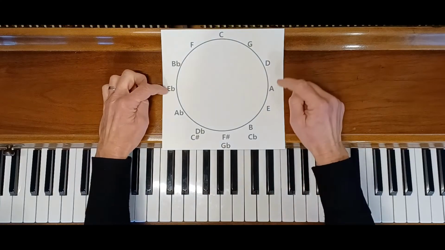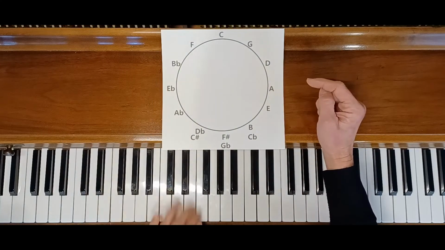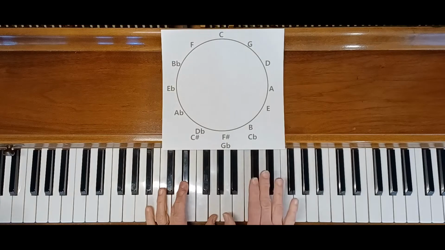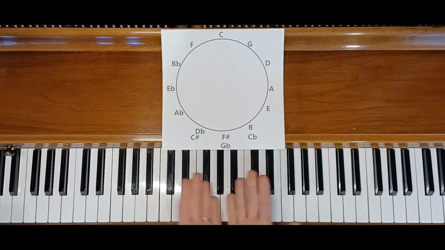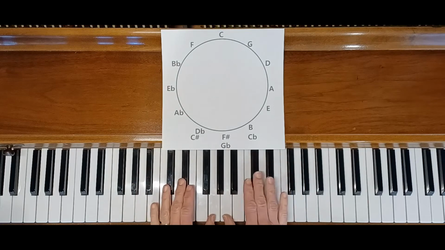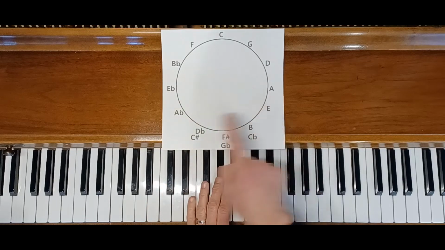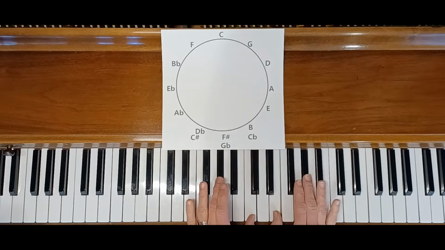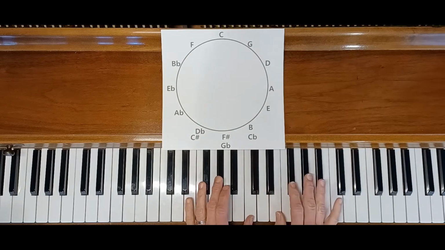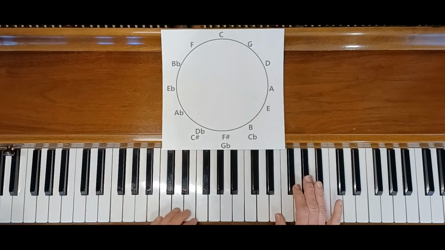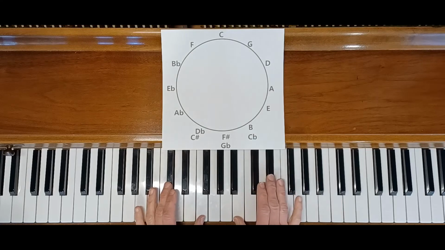So if we go to 3 flats and 3 sharps, we have E flat and A. They are mirror images of each other on either side of G sharp. And then if we go to the next one, A flat and E with 4 flats and 4 sharps, they come out from D. And then if you go to the next one, we have D flat or C sharp and B or C flat.